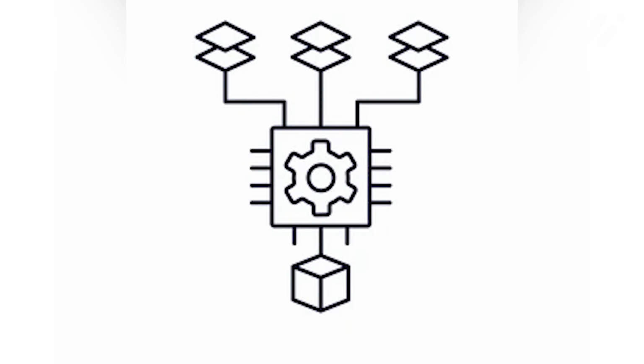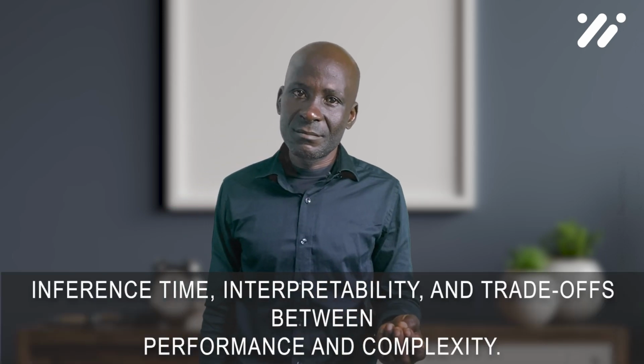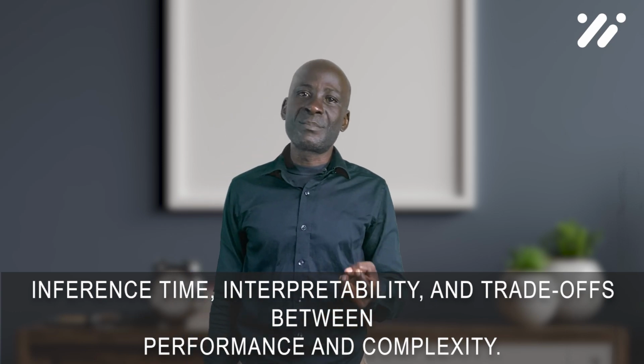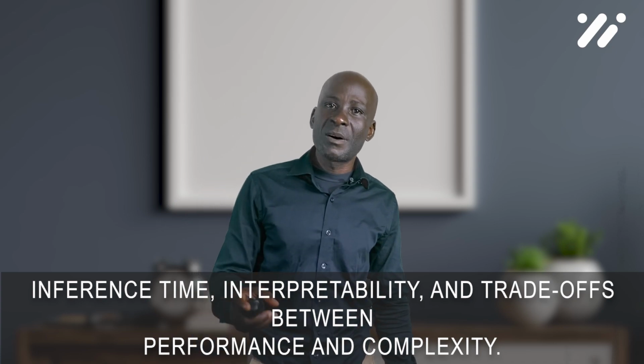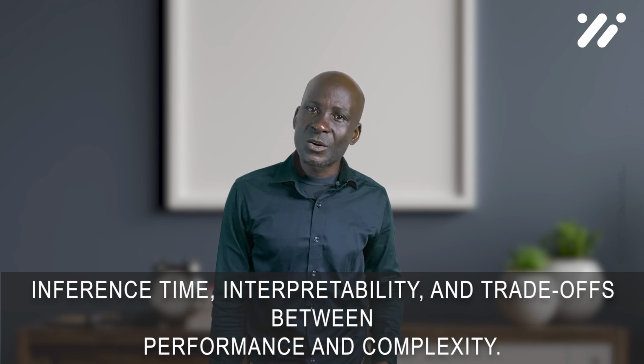Now, another task in optimization is model selection. Compare and select the best performing model among different algorithms. So, you will now consider factors such as training and inference time. Those are the things that you are going to use in order to select the best model. So, you have to consider factors such as inference time, interpretability, and also trade-offs between performance and complexity.